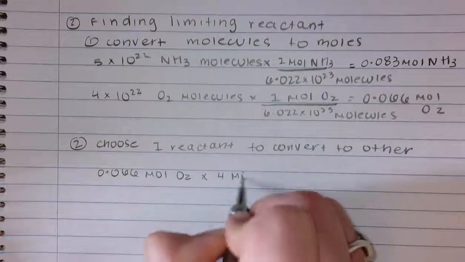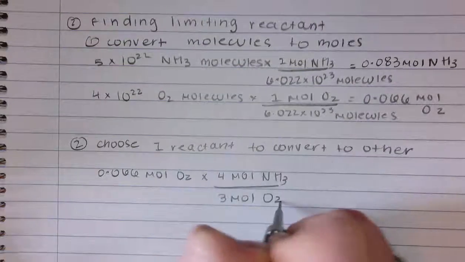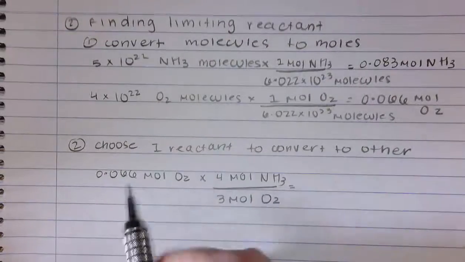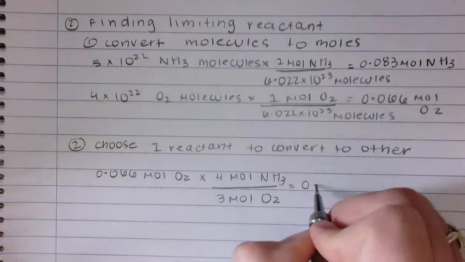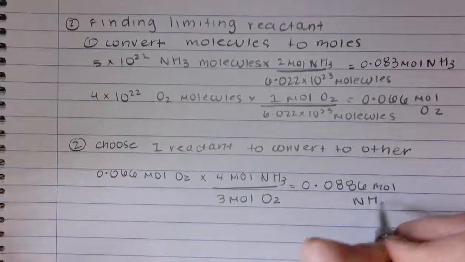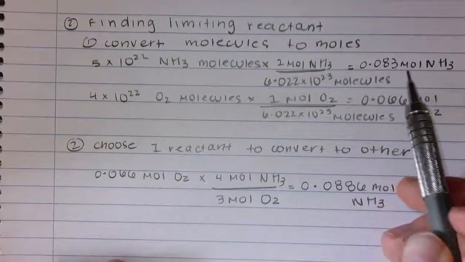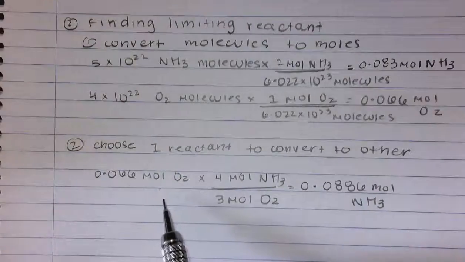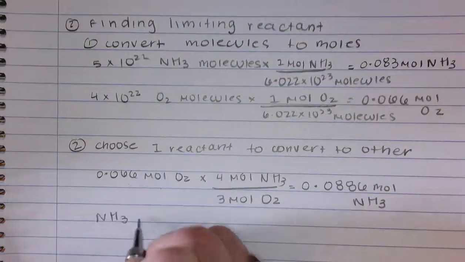Because we know for every 3 moles of oxygen we have 4 moles of ammonia. So that means in order to use up all 0.066 moles of our oxygen, we are going to need 0.0886 moles of ammonia. So if we look at what we actually have, which is 0.083, we don't actually have enough moles of ammonia to fully react oxygen. And because we don't, we know that ammonia must be limiting.